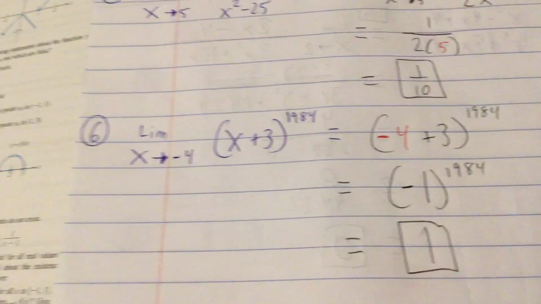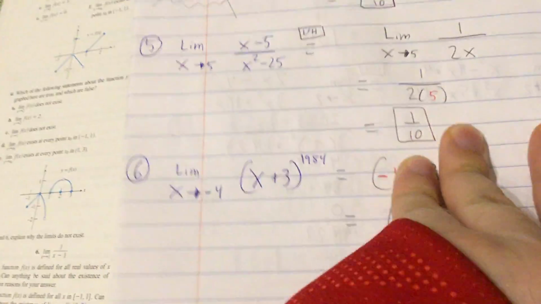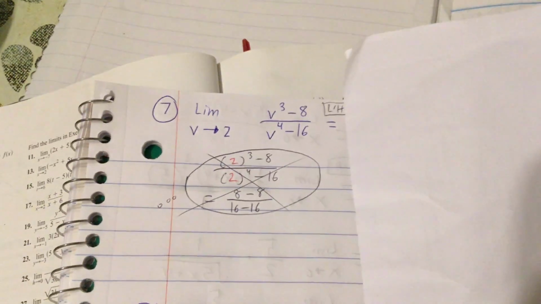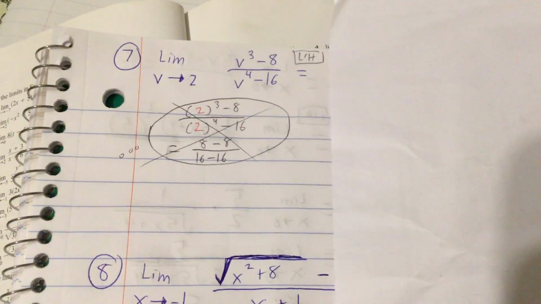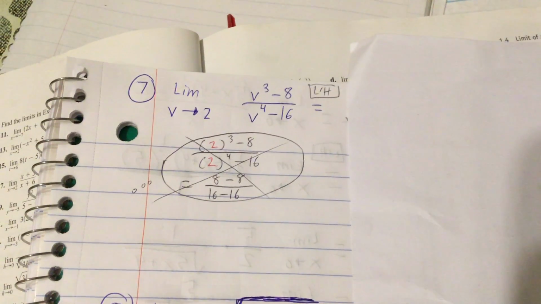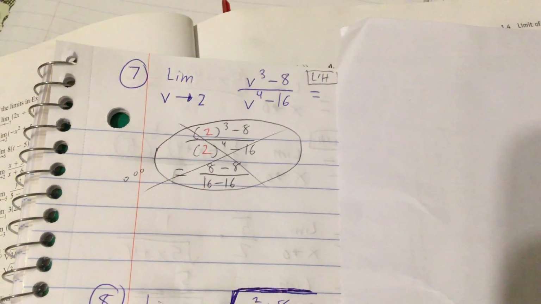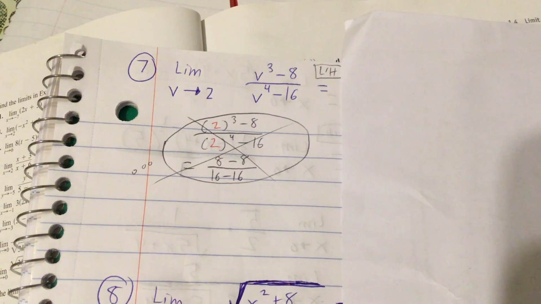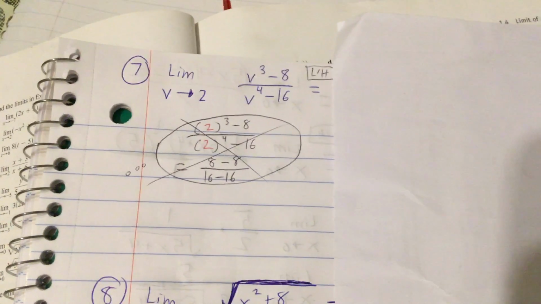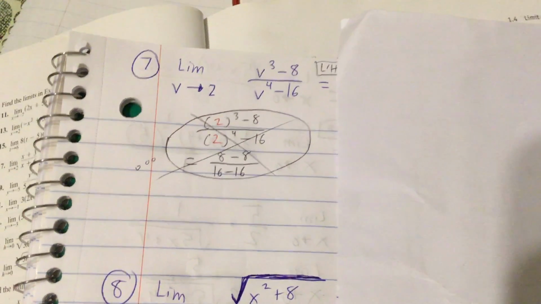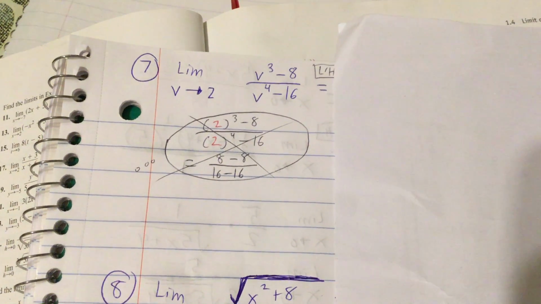Oh yeah, that exists. All right, let's take a look at problem number 7 now. I don't want to spoil. So let's say I have this problem. I used V just to get a little bit of variety. V for variety. So let's say I use my thoughts. I go V cubed minus 8 over V to the 4th minus 16, and I want to figure out where does the function want to go as V gets closer and closer and closer to 2.